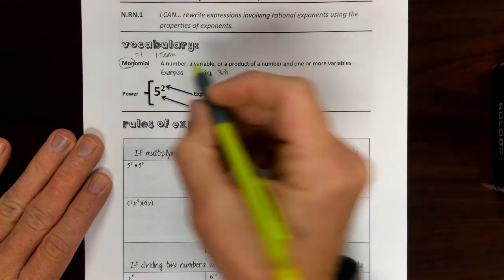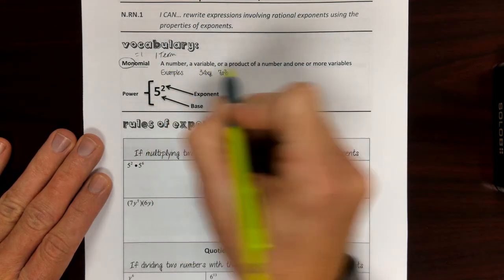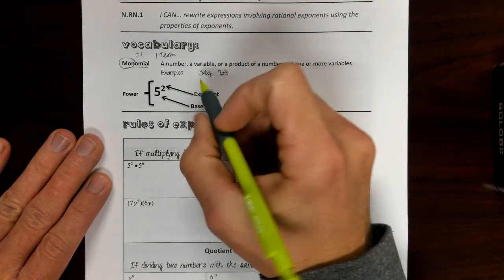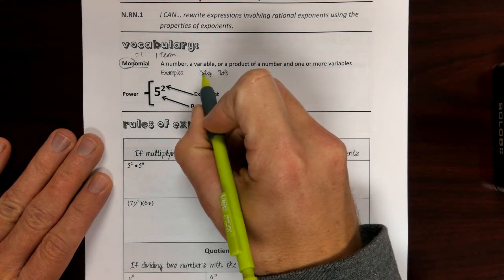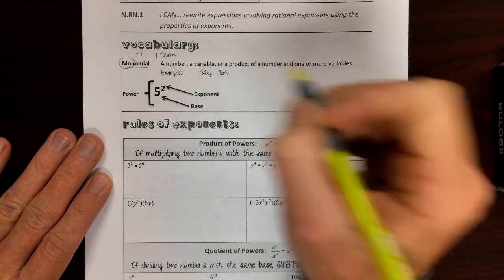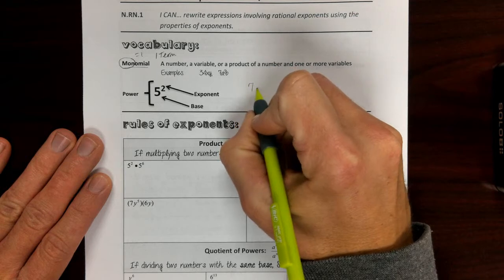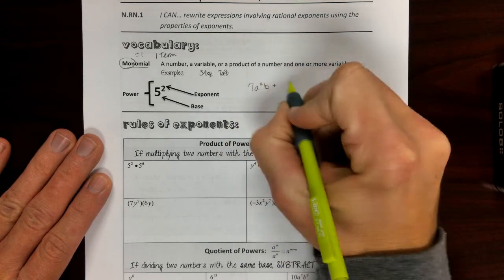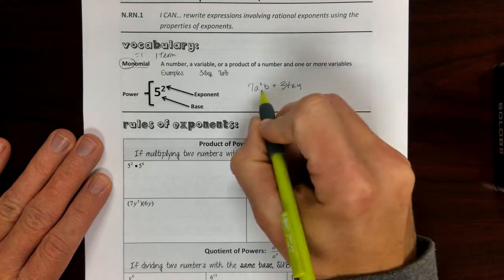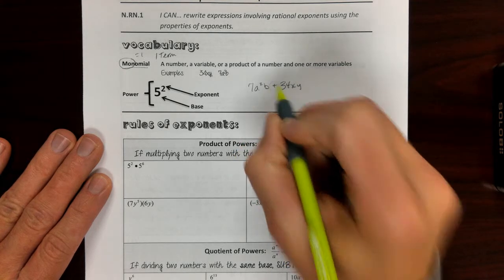Now, let's review because a term is a number, a variable, or a combination of a number and a variable. So some examples of terms: 34xy, that's a single term. 7a squared b, that's a single term. Terms are separated by operation symbols, right? So this would be two different terms. It's separated by this operation symbol.